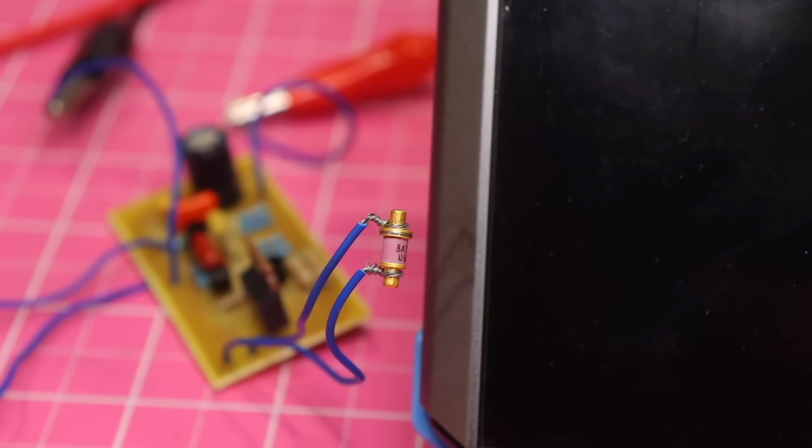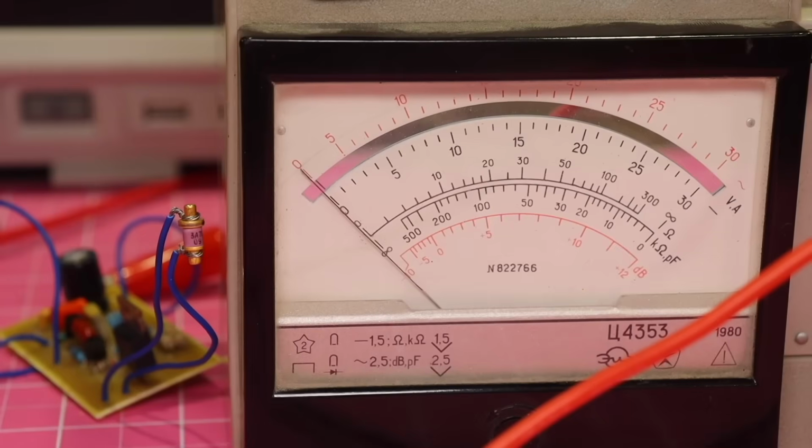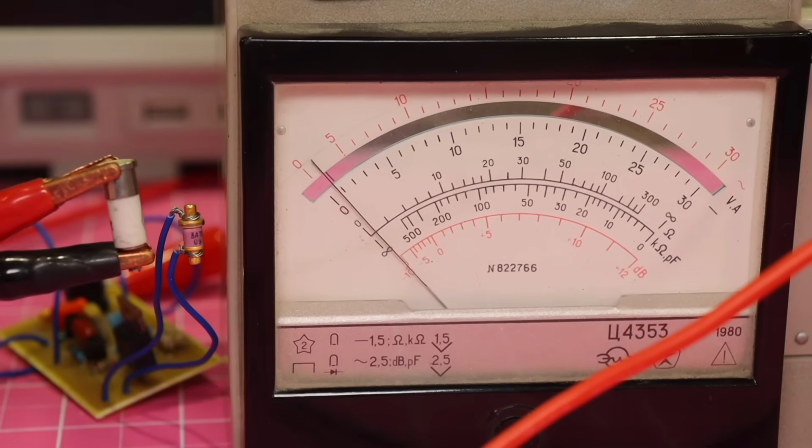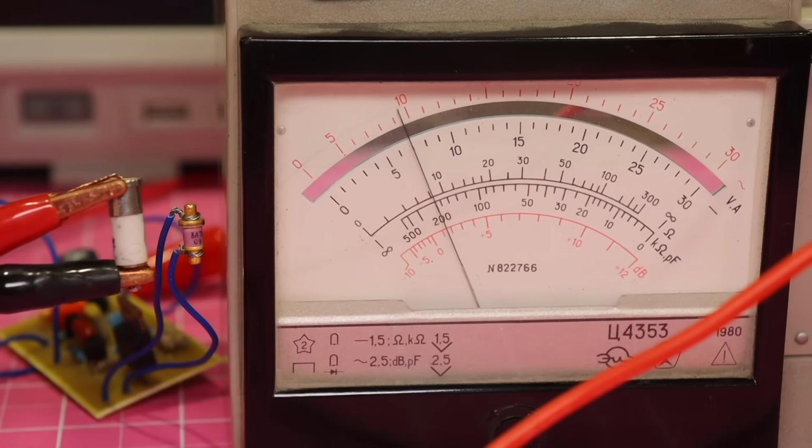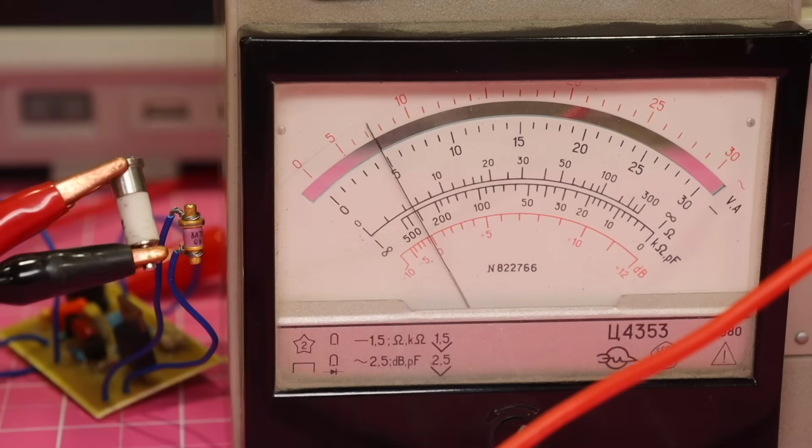Again, it's important to note that this doesn't mean Gunn diodes are irreplaceable. It's just that in some devices where high power isn't needed and simplicity, reliability, and low cost are important, the Gunn diode is quite appropriate.